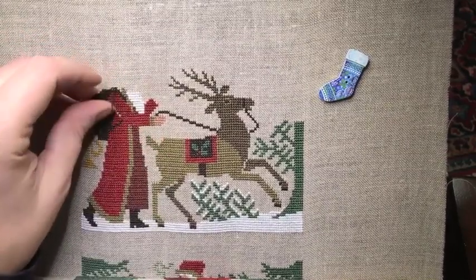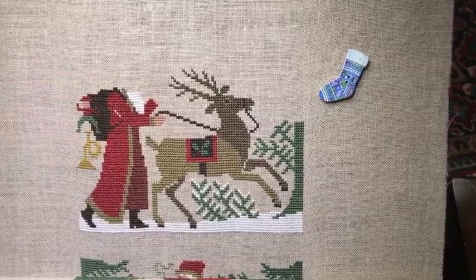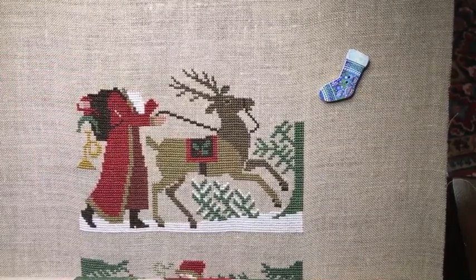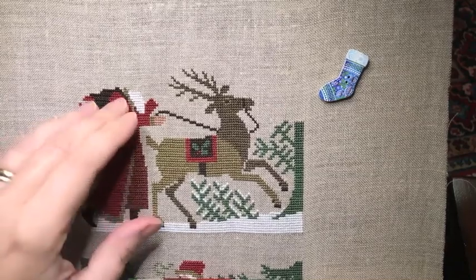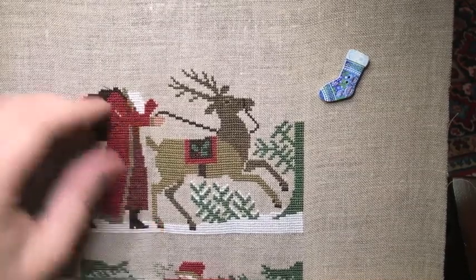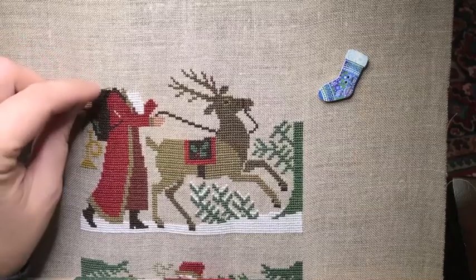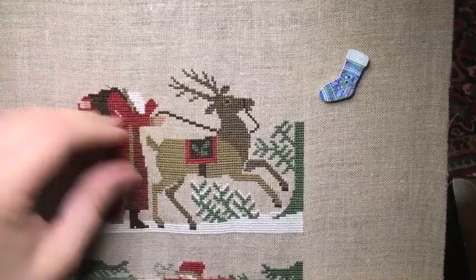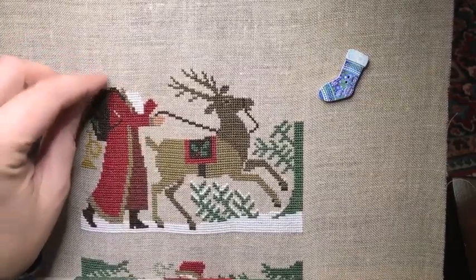Well into November. I better count this. This is the last one. 1, 2, 3, 4, 5. Oh, and then his toy sack is done. 5 stitches. Can I do it with the amount of thread I have left? I only have to do 2 more. Totally can do it.